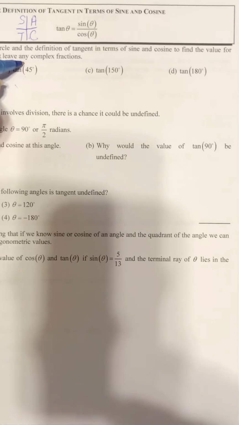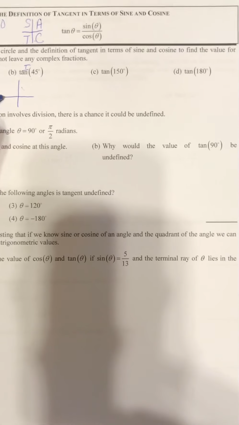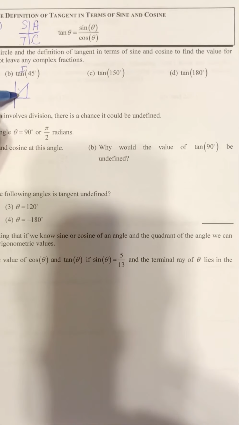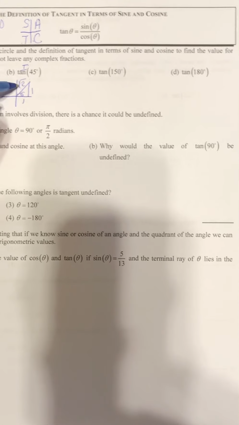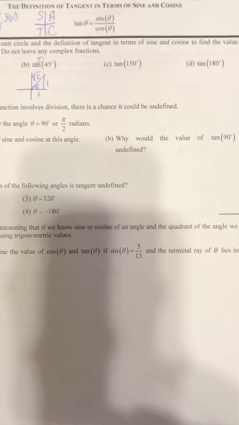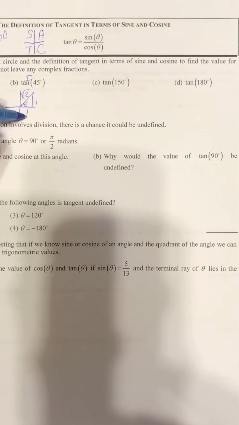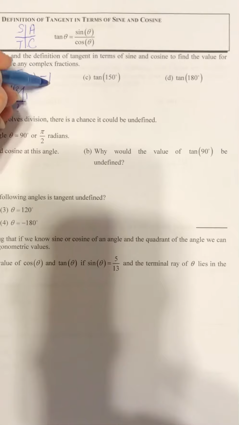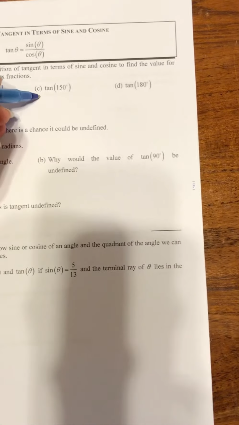Well, again, quadrant 1, everybody's positive. And in quadrant 1, if I draw a 45-degree angle, that's 1, 1, rad 2 from our special triangles and from those charts. And the tangent of 45 is 1 over 1. So it's positive 1.